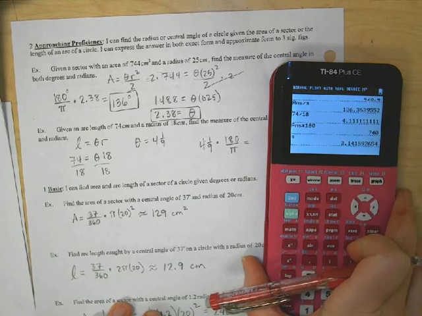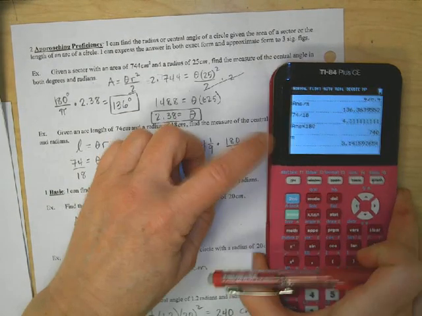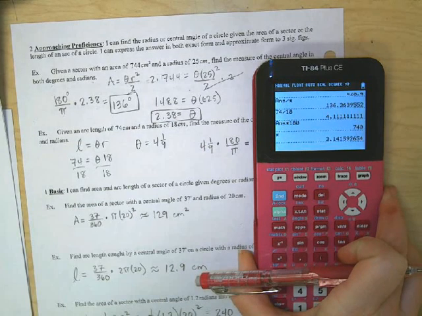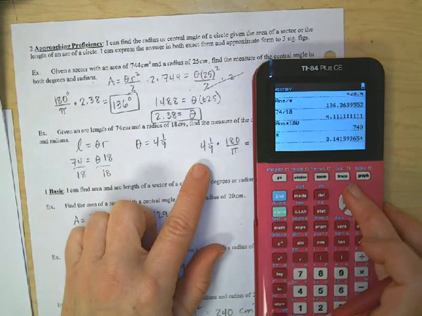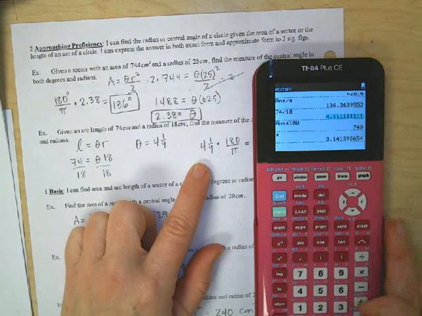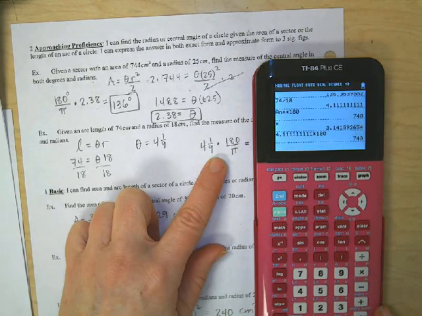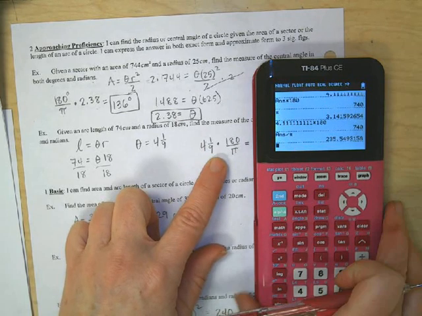What? Oh, sorry, I messed up. How did I get pi? Okay, let's try that again. Somehow I messed up. Okay, so I got 4.11 times 180, that's that, divided by pi. There we go. That looks better.